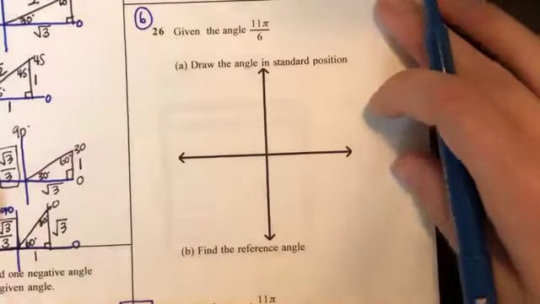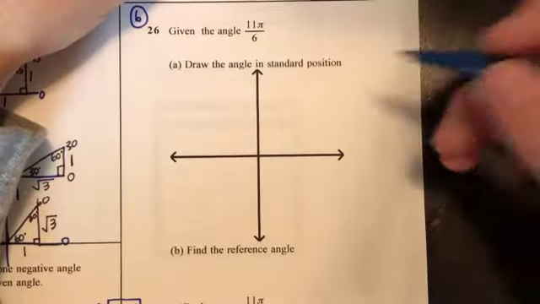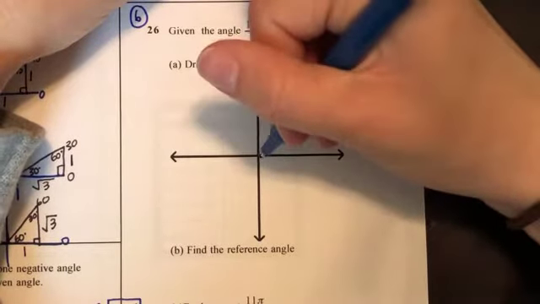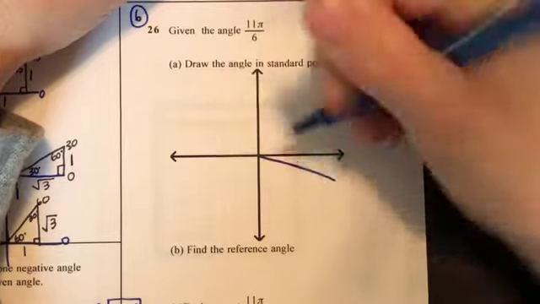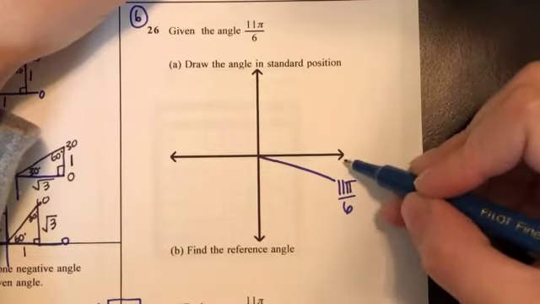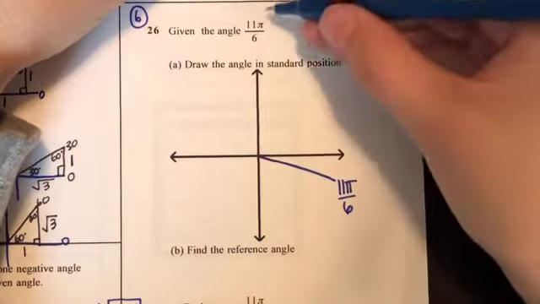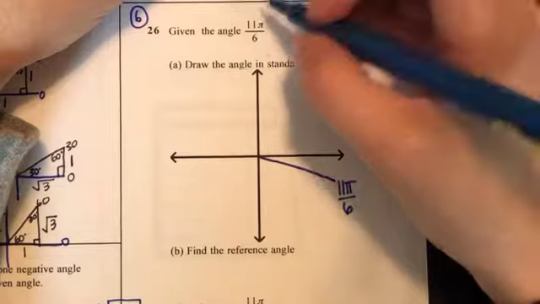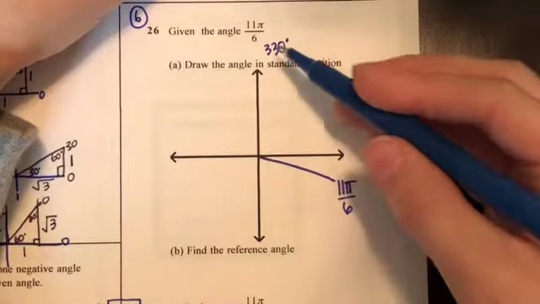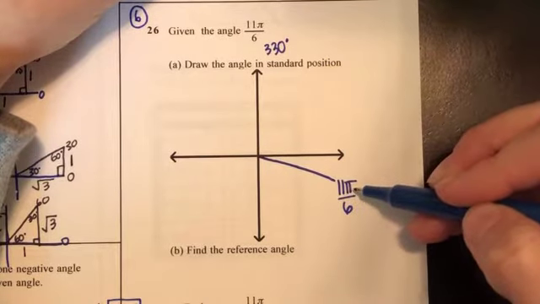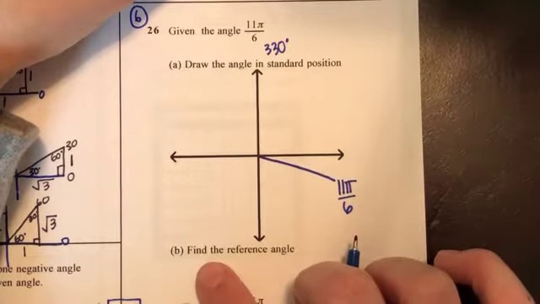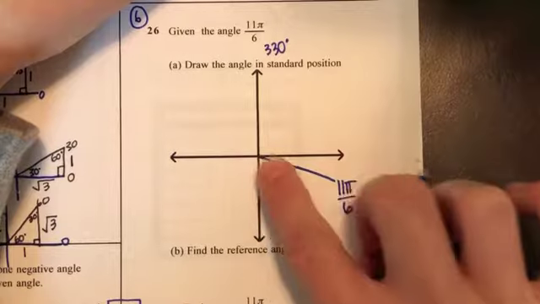Okay, so we're given the angle 11 pi over 6. We're going to draw this angle in standard position. So I know 11 pi over 6, if I use my unit circle, is about over here, and this is 12 pi over 6 or 2 pi. Another way we can do this is just go ahead and think about this in degrees. 11 pi over 6 is 330 degrees, again using your unit circle if that helps. So 330 degrees and then 360 degrees, that is going to create a reference angle. So this is part A, just drawing it in standard position.